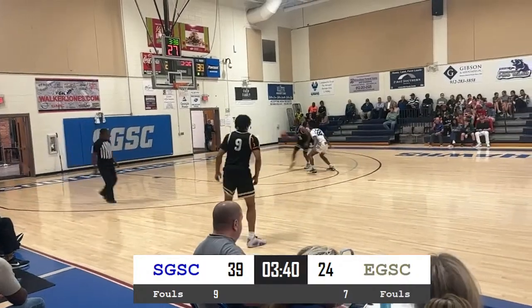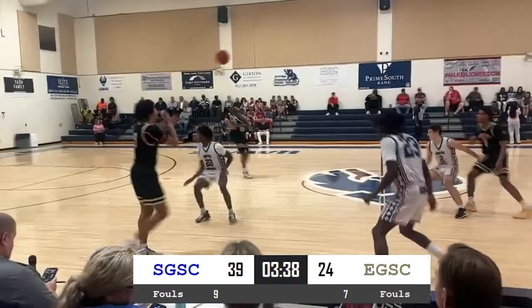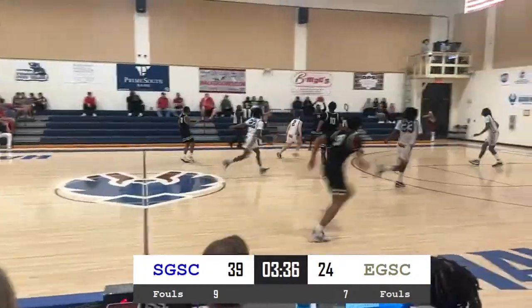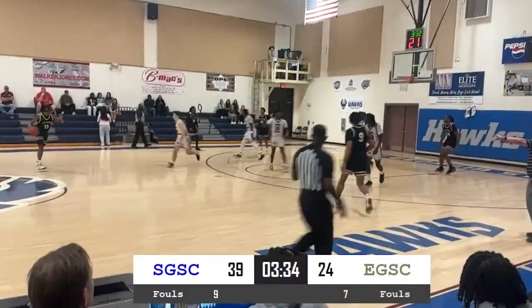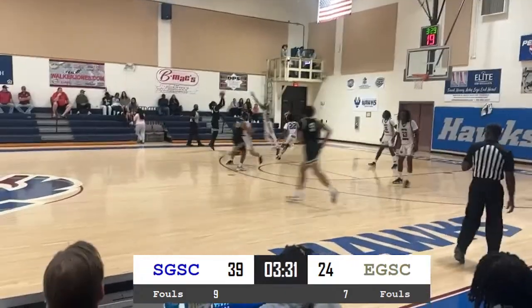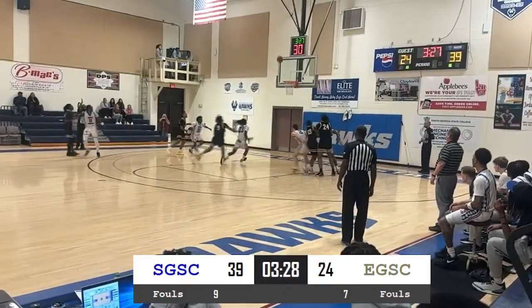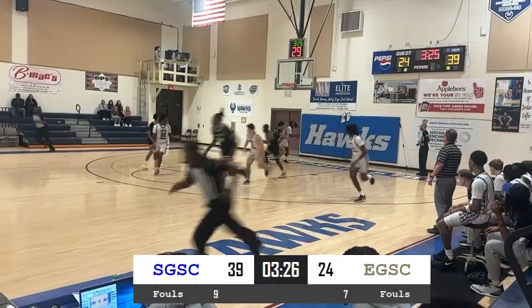Inbound here to Hinton. Ball near side to Seabraw. Seabraw right back to Hinton. Wing to Williams, right back up to Hinton. 3.5 left to play in the first half. It's a three, it's up, it's short. Rebound here by Rainey.